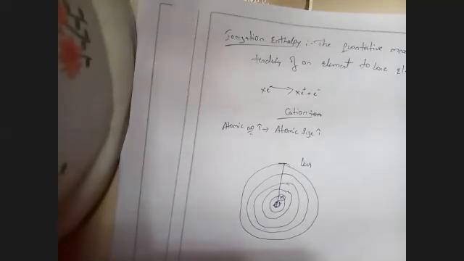So that is the thing here. If the distance from the center of the atom to the outermost orbital is increasing, it may lose the inward force. So it will lose that force.